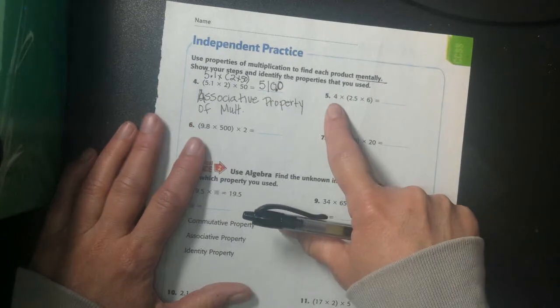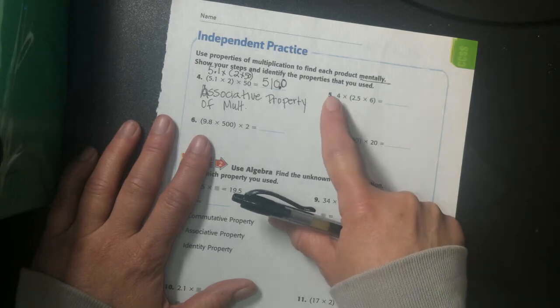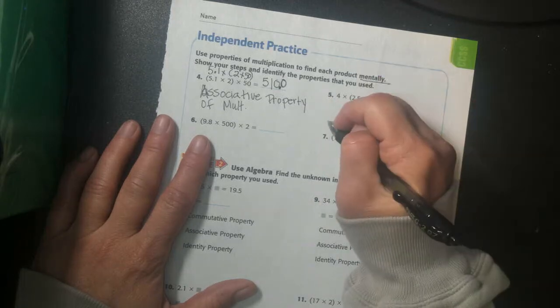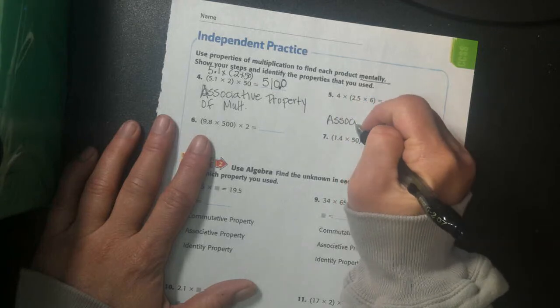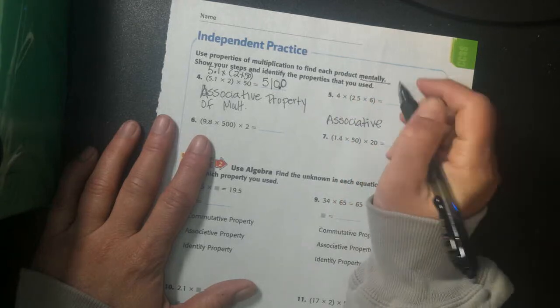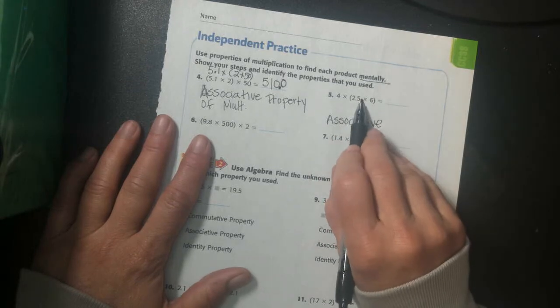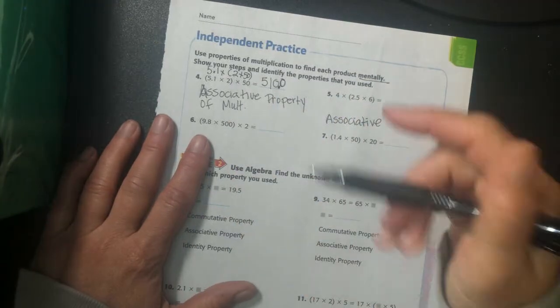All right, my next problem. 4 times 2.5 times 6. Oh, might be such a hard problem for you guys. But I know 25 times 4 is 100. Right? That's what I'm going to do. I'm going to do this associative property. I'll write it down lower this time. I'm still doing the associative property. I'm moving these numbers around. You might want to do 4 times 6 and 24 times 2.5. But I see this 25 times 4. I know 4 quarters is $1, which is 100. So that's what I'm going to do.